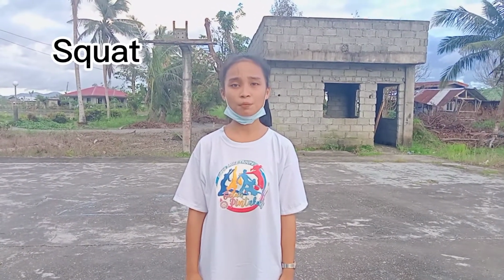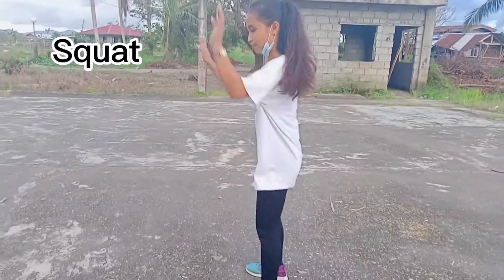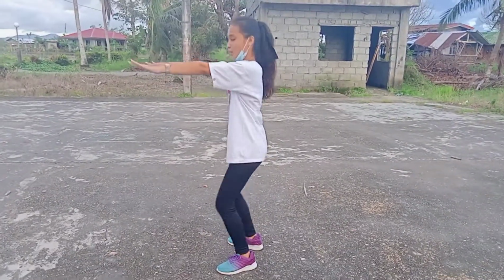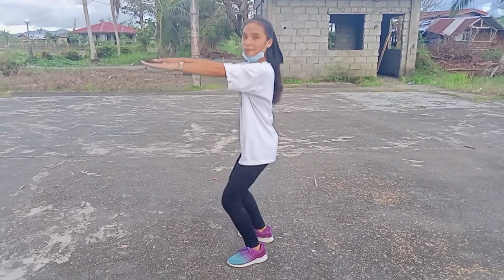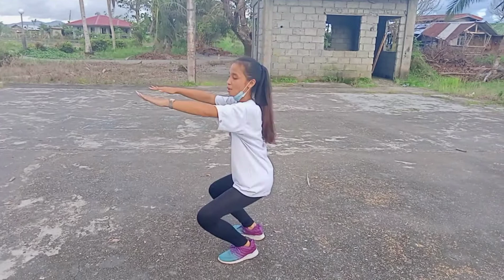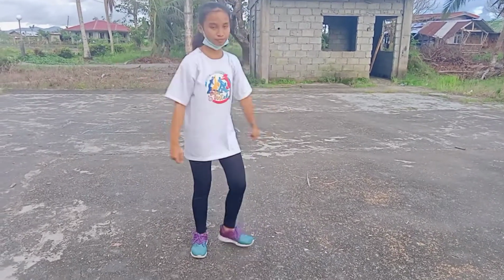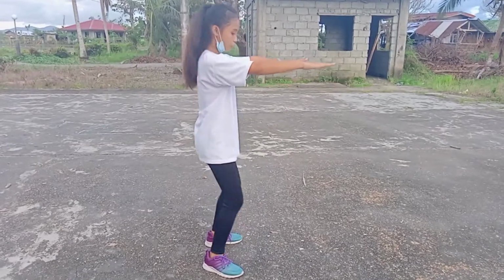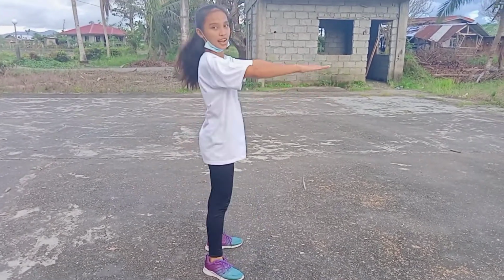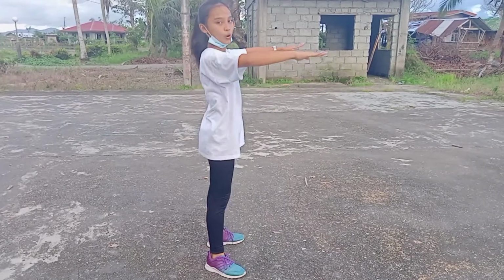Turning is another example of non-locomotor movements. Squat is another example of non-locomotor movements. 1, 2, 3, 4, 5, 6, 7, 8. 8, 7, 6, 5, 4, 3, 2, 1.